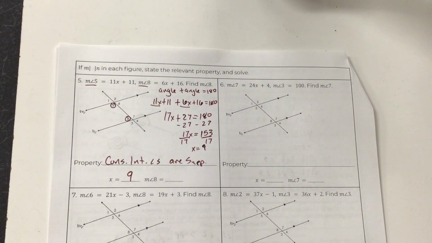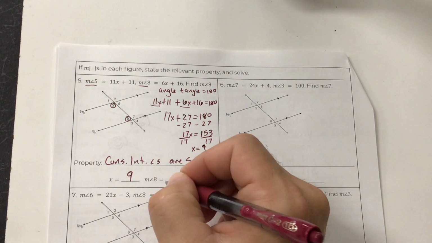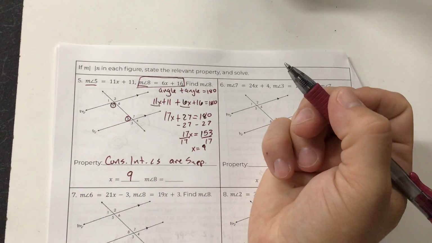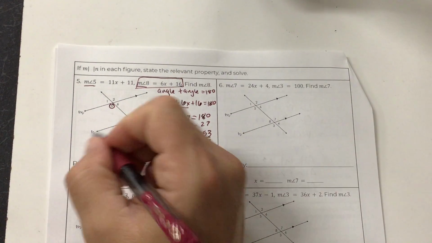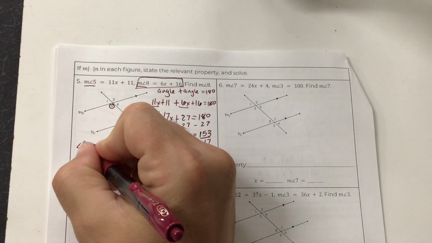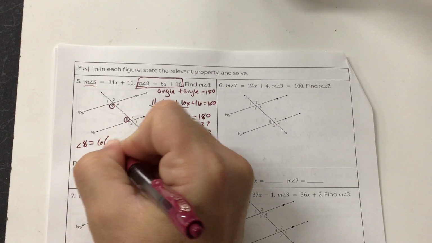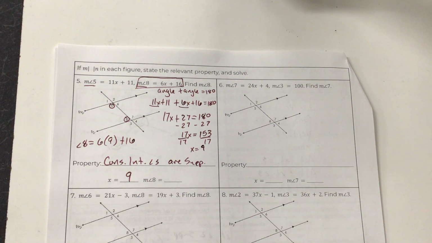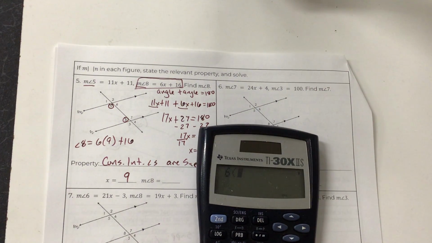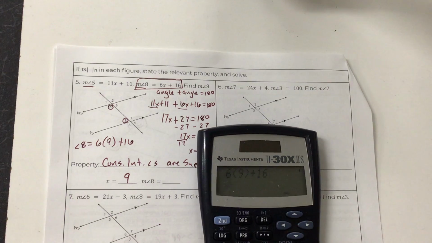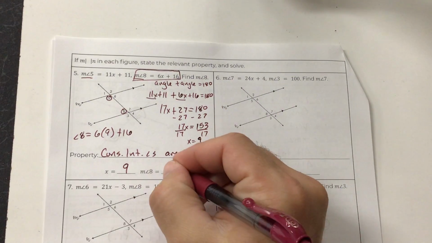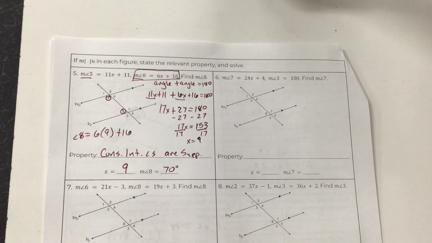And I want to use that here to find the measure of angle 8. So I'm going to go back up to angle 8. Angle 8 is 6x plus 16. So I'm going to do 6 times 9 plus 16. And I can do that all in my calculator at once. I can do 6 parentheses 9 plus 16, just like it looks on paper. And I get 70 degrees. So the measure of angle 8 is 70 degrees.